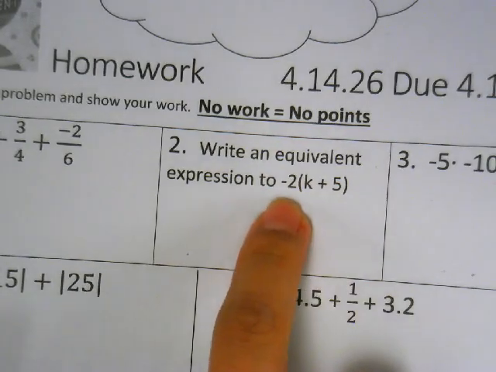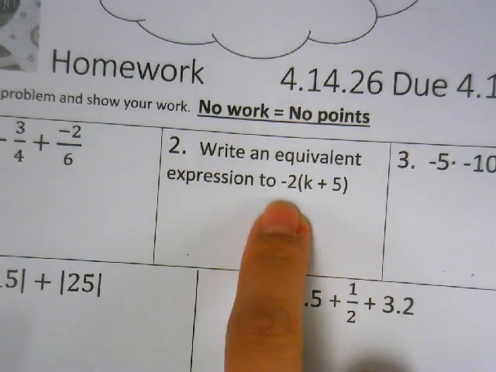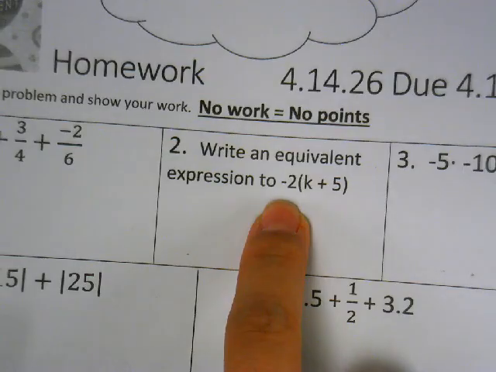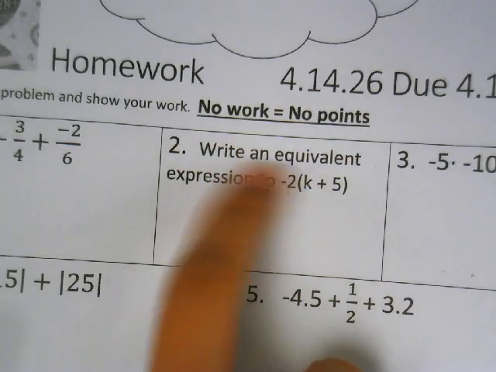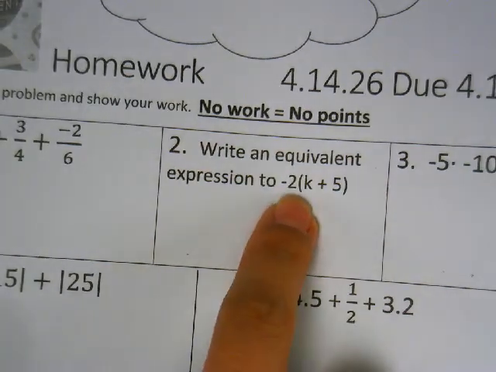This is a distributive property. What number are we going to distribute? The -2. So multiply everything by -2. So that's what all this fancy stuff is: just, hey, use the distributive property.